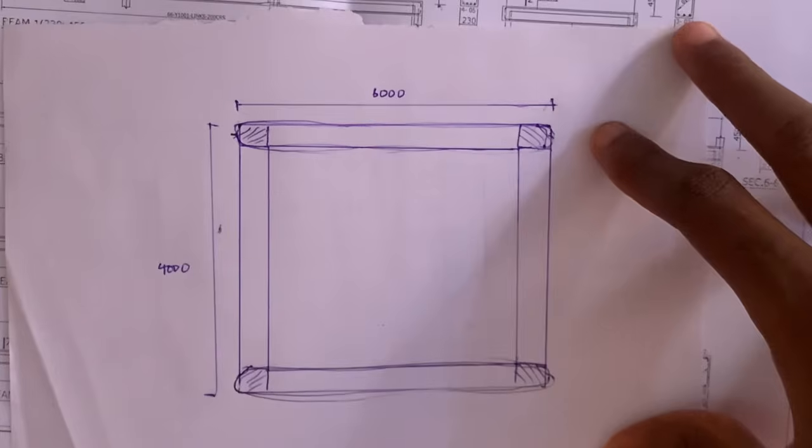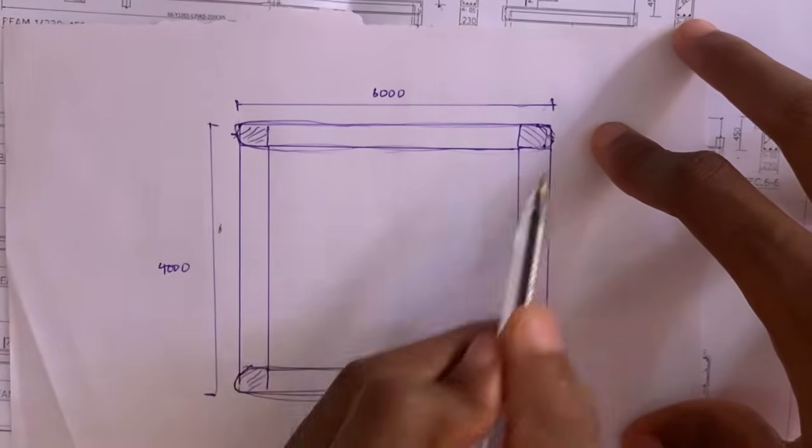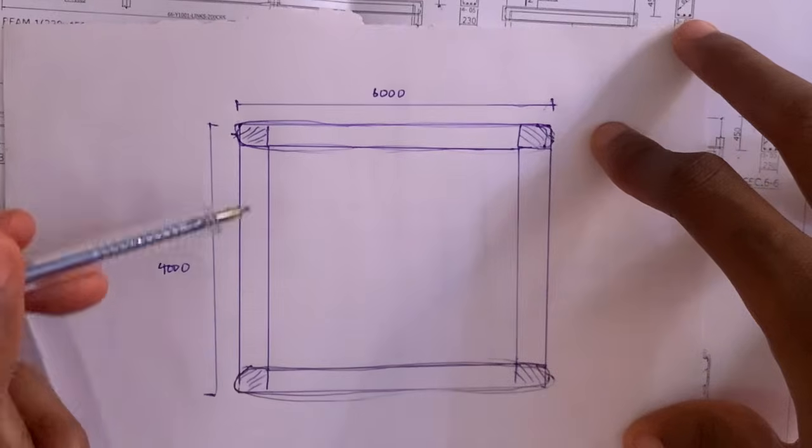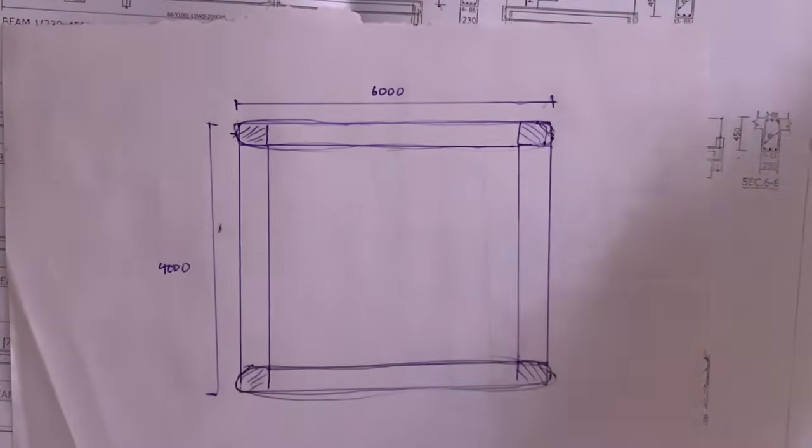I hope that makes sense. So the horizontal, we took it to be out to out. So what will happen to the vertical? Would we use out to out or in to in this time? I want you to answer.